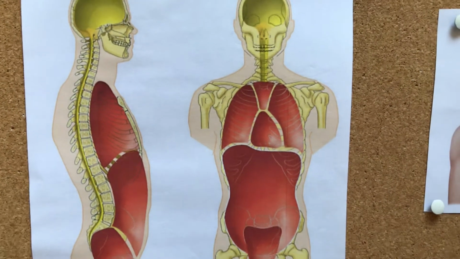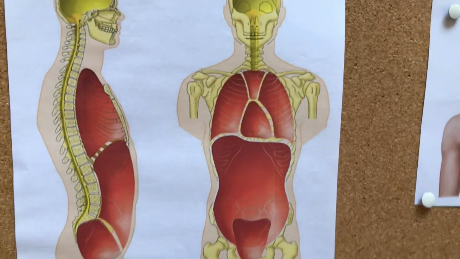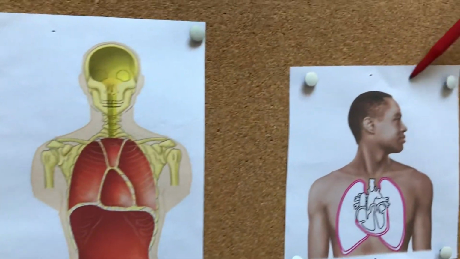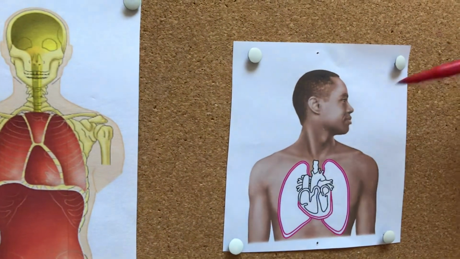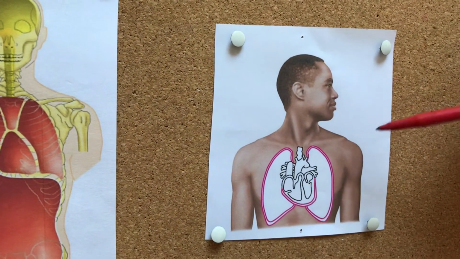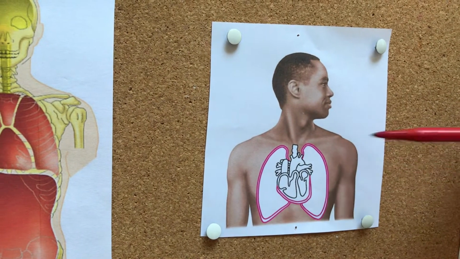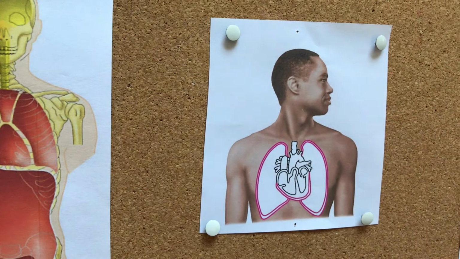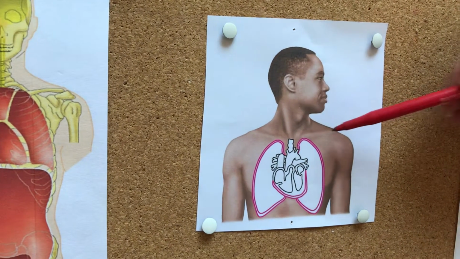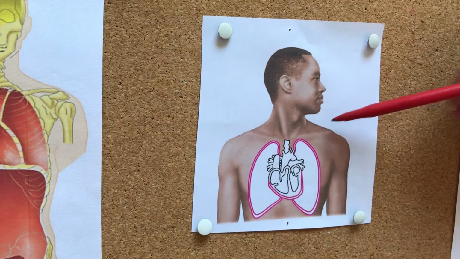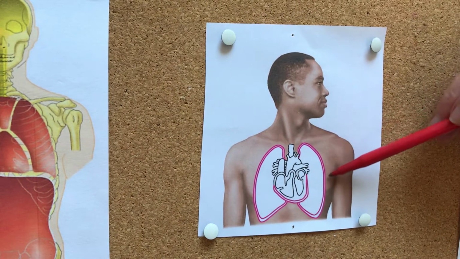One layer will line the cavity, and one layer will line the organ. So when you look at the thoracic cavity here, these pink lines are the membranes that are going to line the organ in the cavity. Membranes that line the organs are called visceral serosa, and the membrane that lines the cavity is the parietal serosa.